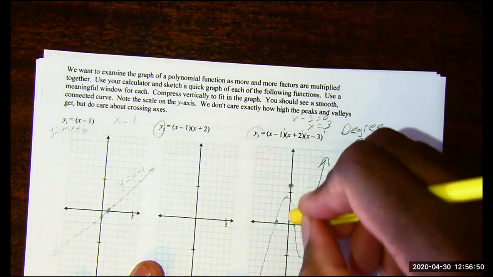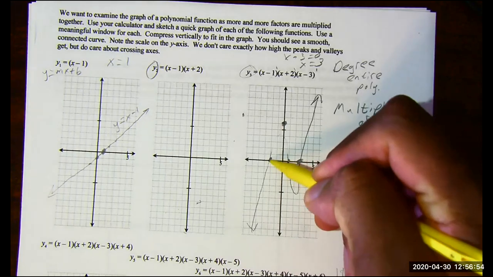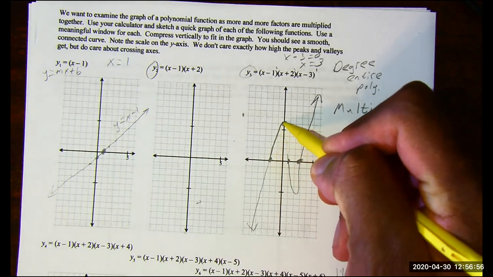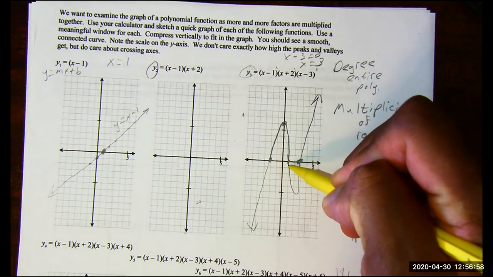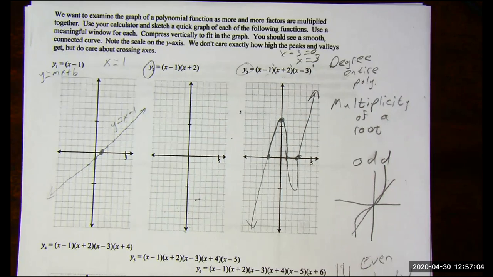So I'm going to change that. But you see, even though we didn't know the y-intercept, we were pretty close just by going based off the gravitational pull, if you will, of the roots. And that's a very quick, even sketch of a polynomial function.